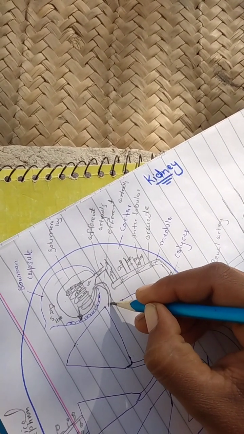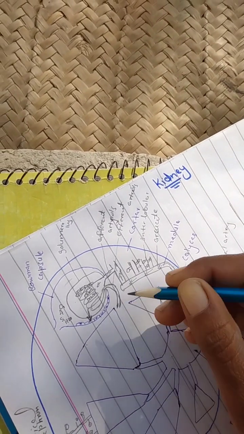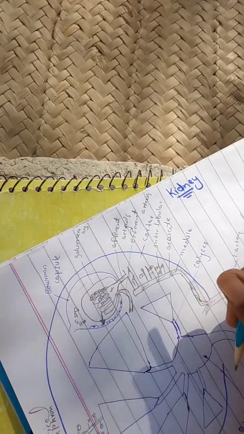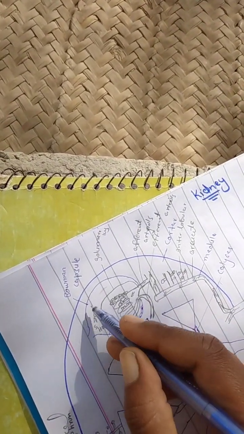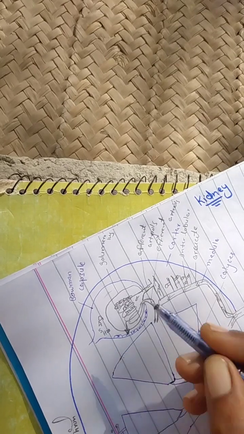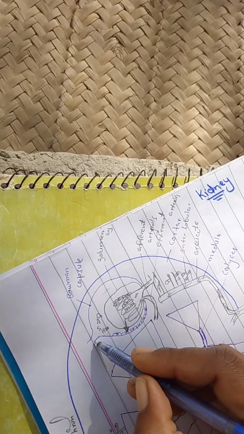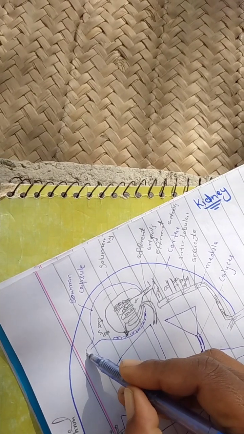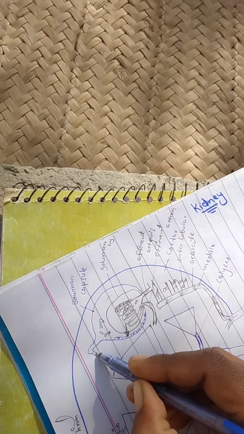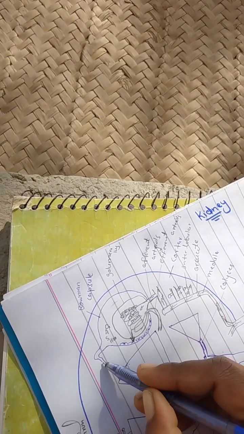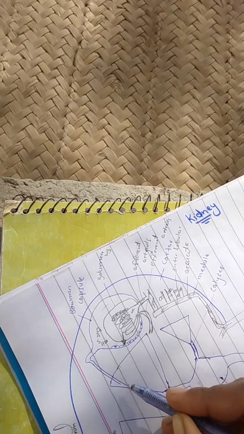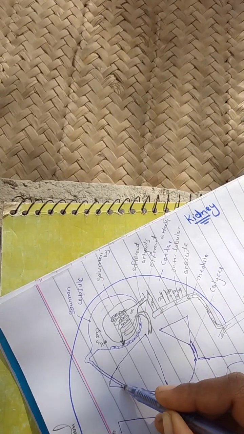So now, efferent arterioles. Now this is Bowman capsule, which is divided into proximal convoluted tubule. Proximal convoluted tubule is divided into the large tubule.